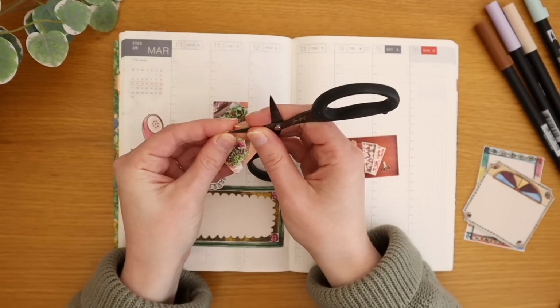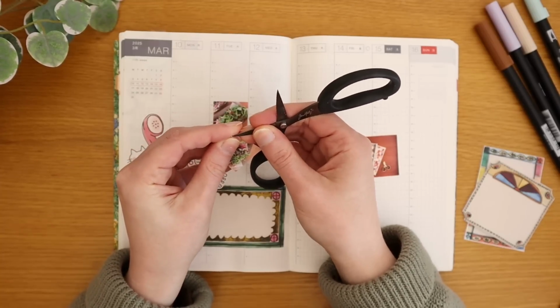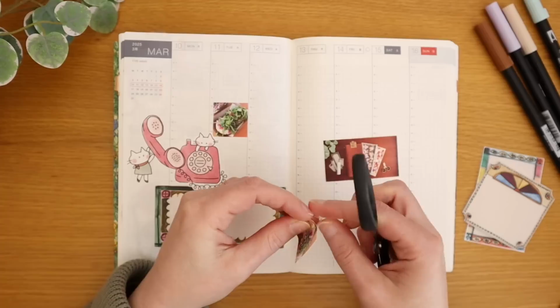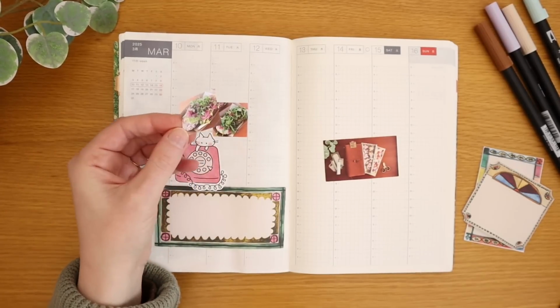How is your journaling going? Are you keeping up? Are you making changes? Are things still evolving?